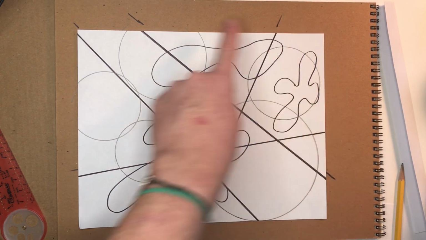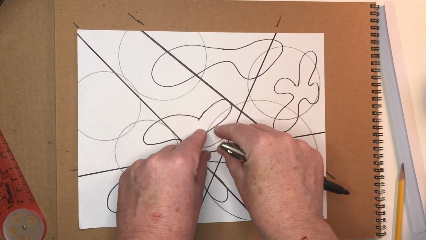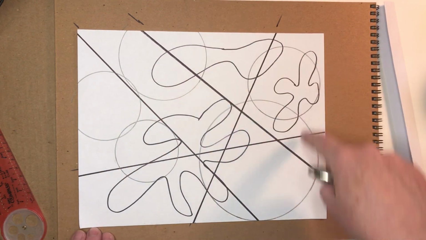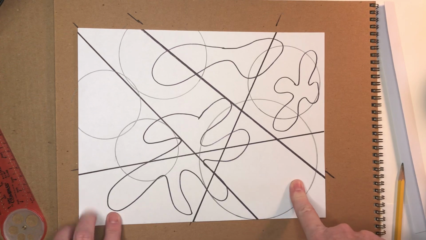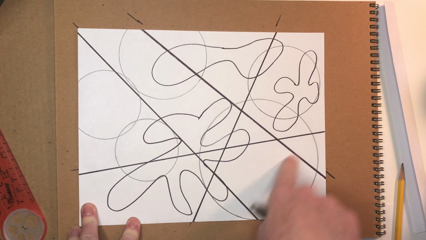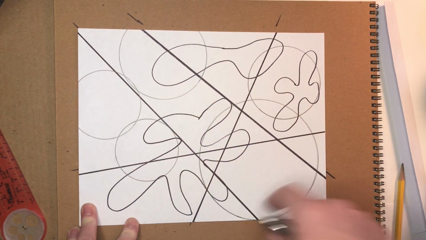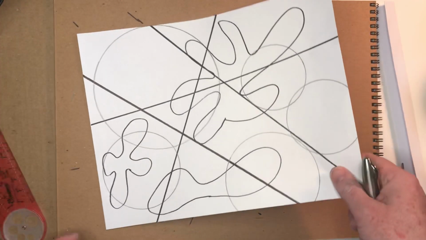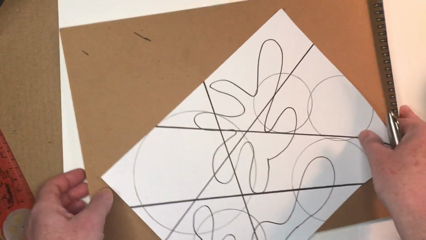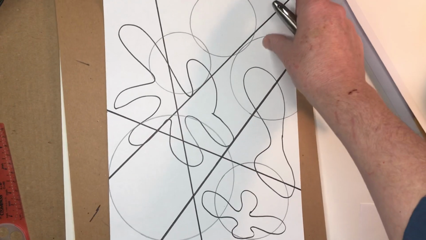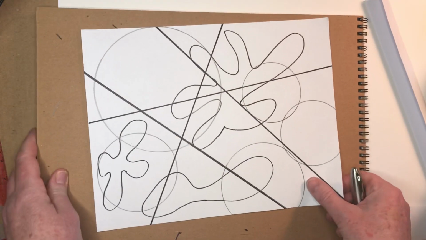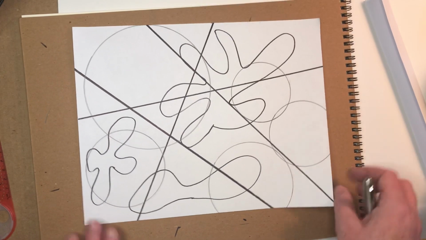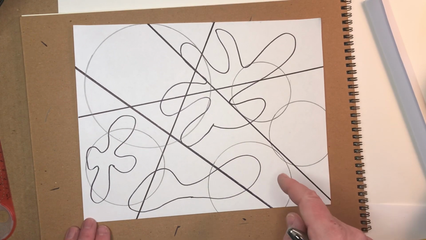Notice I'm using my whole paper, right? I'm not drawing everything in the center really tiny. Like, use up your space. Okay, that's another rule of composition that we're going to learn. Fill the space. Okay, fill it up. Now, the last thing we're going to do, and I'm going to kind of just turn this around so I get a fresh perspective. Like that. Okay, now we're going to do one continuous line.